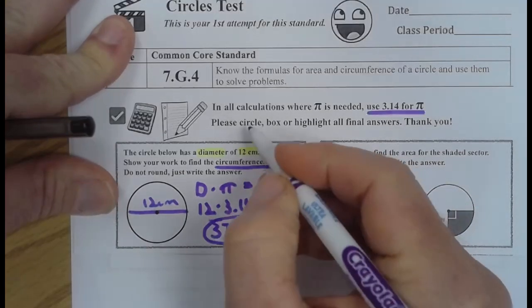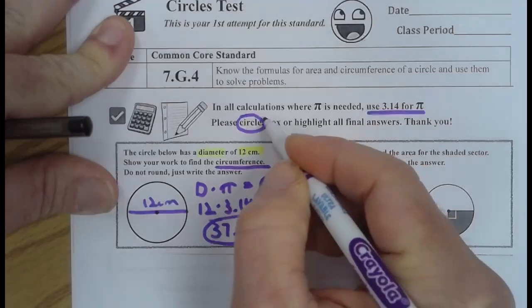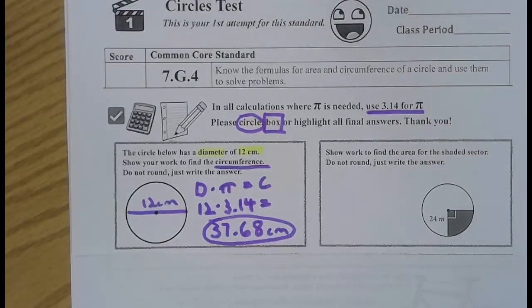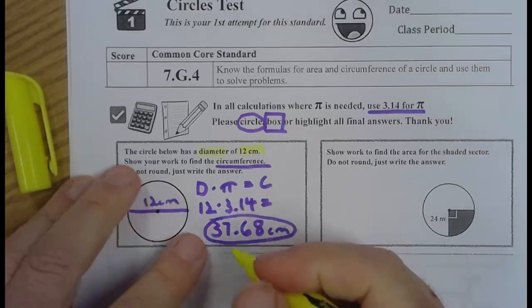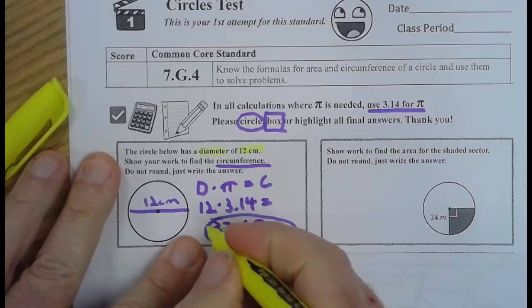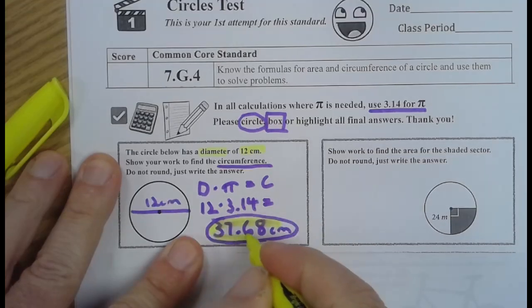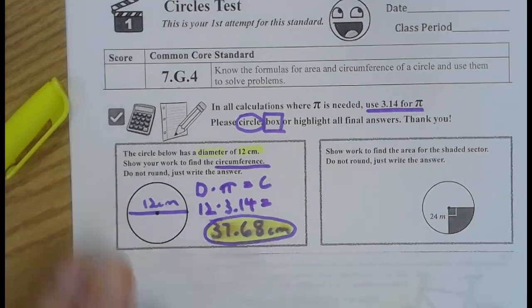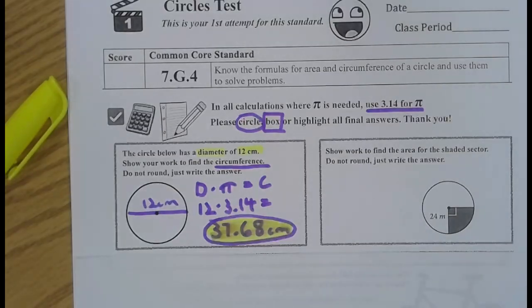I'm circling my answer, and I'm going to highlight it too, just so that old teacher can see what I did. Kind of smudges over the top of fresh ink, but there it is. Okay, that's number 1.